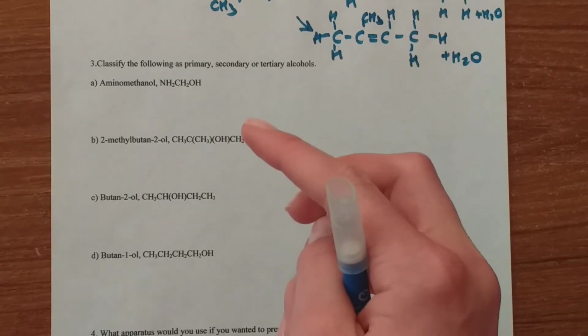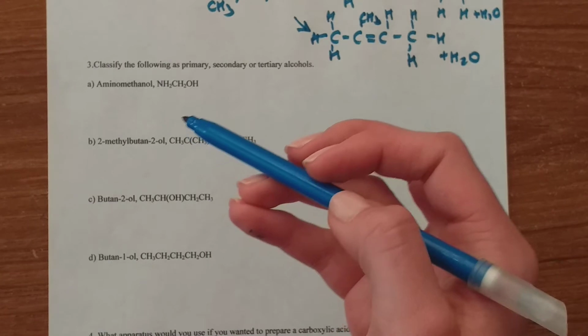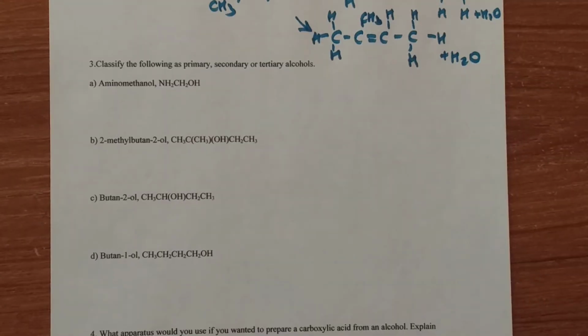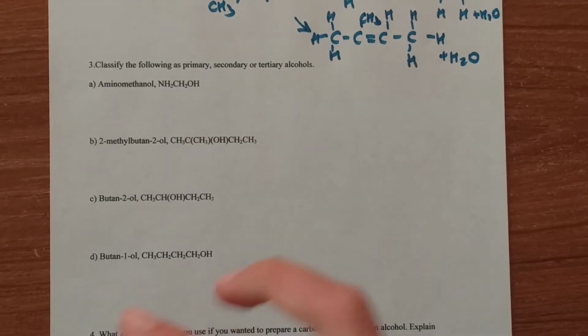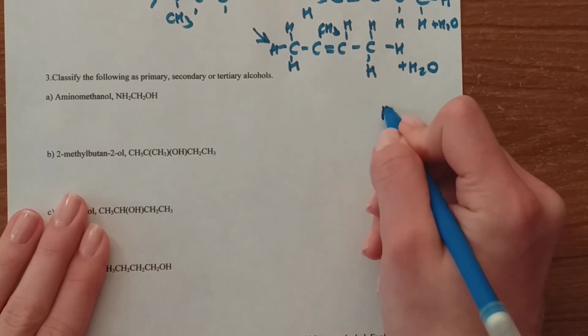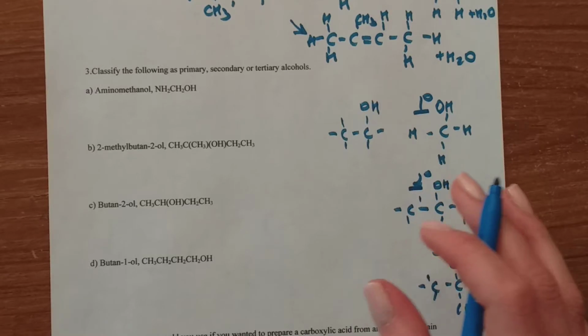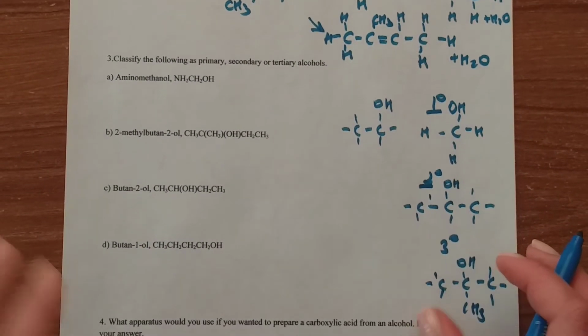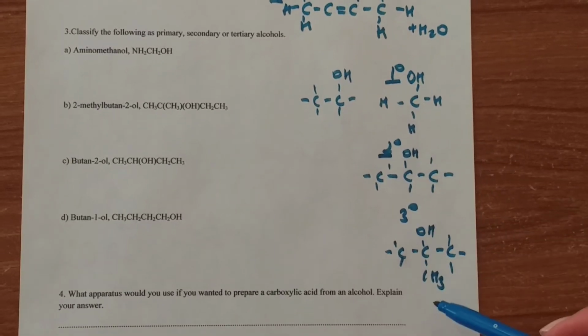Okay. Our next question says, classify the following as primary, secondary, or tertiary alcohols. So let's just remind ourselves what primary, secondary, and tertiary alcohols are. So these are the primary, secondary, and tertiary alcohols.